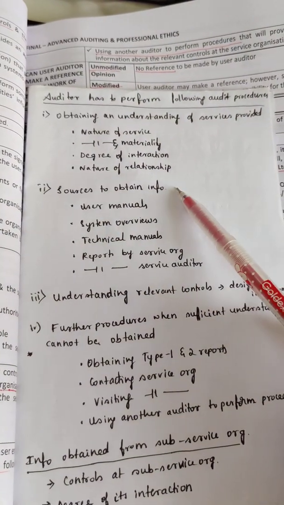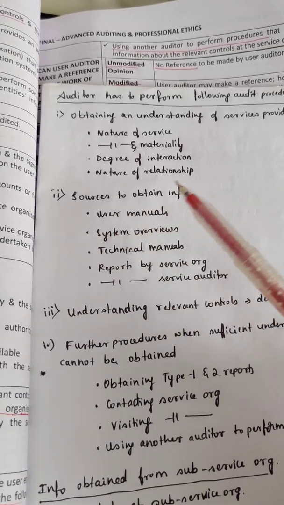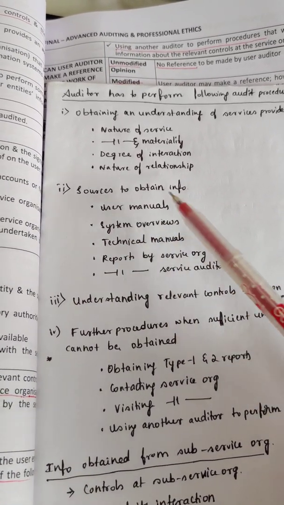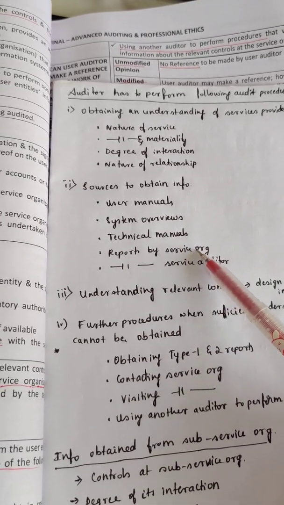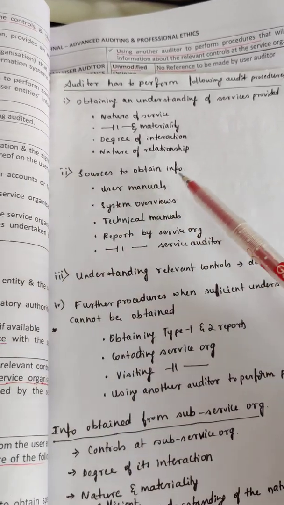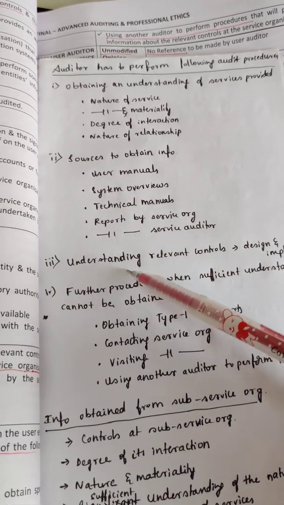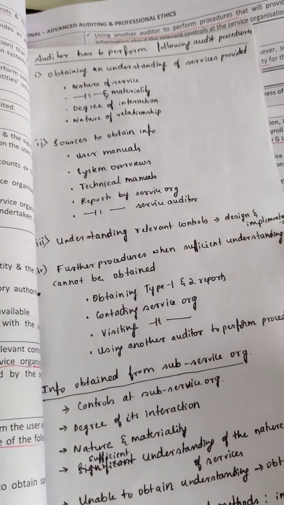Then, sources to obtain information. What are the sources? User manuals, technical manuals, system overviews, reports by the service organization and reports by the service auditor. These are the things we consider as sources of information. Then the auditor should understand the relevant controls, their design and implementation.